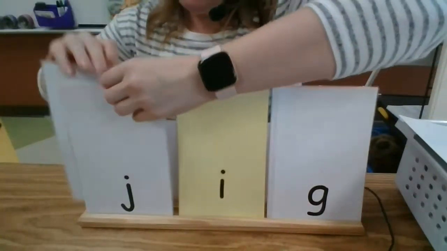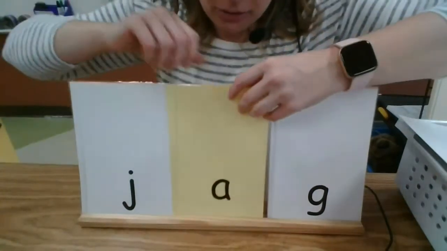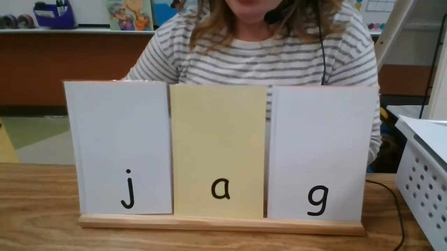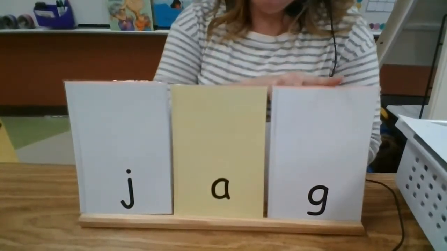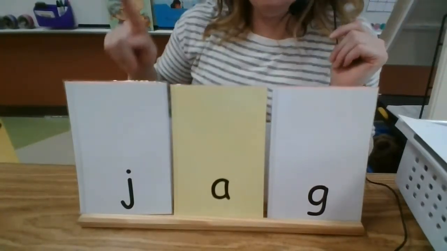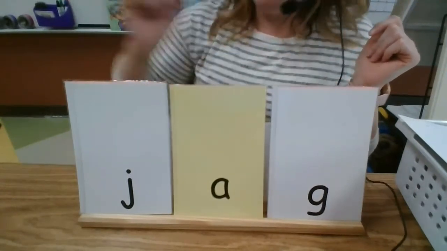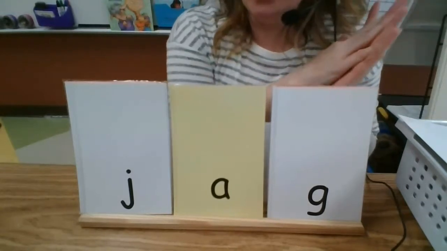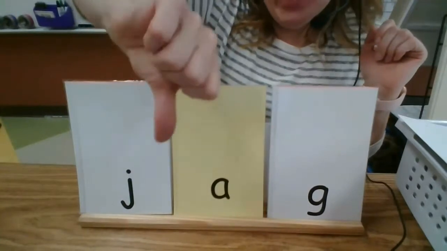Let's change our first sound and our middle sound. First sound and middle sound. 1, 2, 3. J. A. G. Jag. One more time. J. A. G. Jag. Real word or nonsense word? No, that's another just silly word.